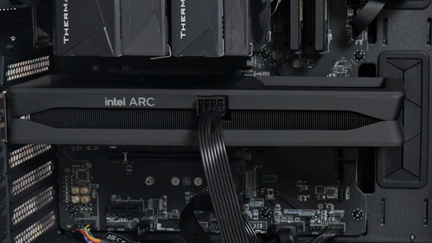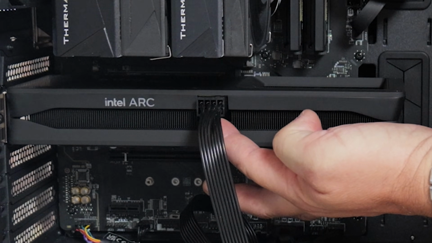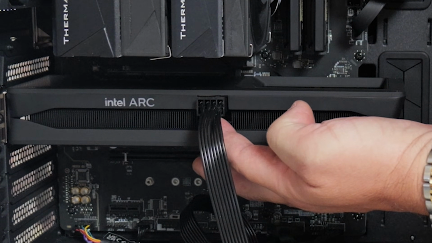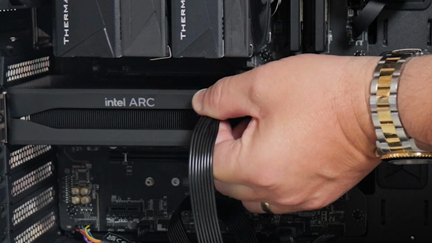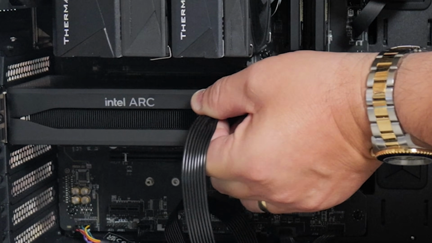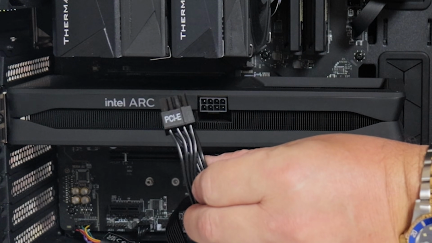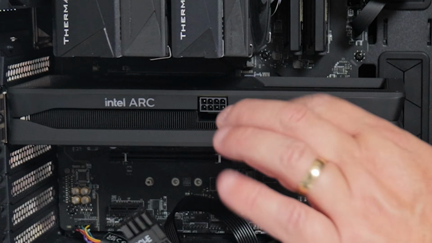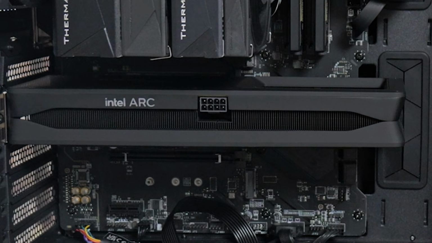So let me try and do that and still give you some kind of view. For us, the latch is actually underneath on this particular setup. So we're going to push that in, firmly grab the cable, and with a gentle wiggle, you should feel it starting to come out, and then it will release from the graphics card. Now, if your graphics card has more than one, obviously repeat the process for as many connections as you've physically got.